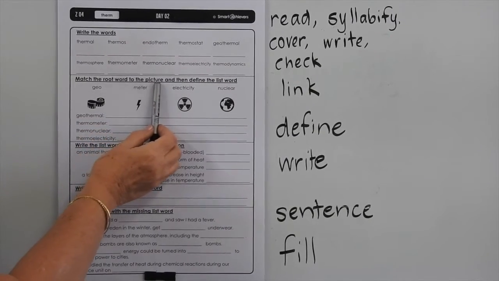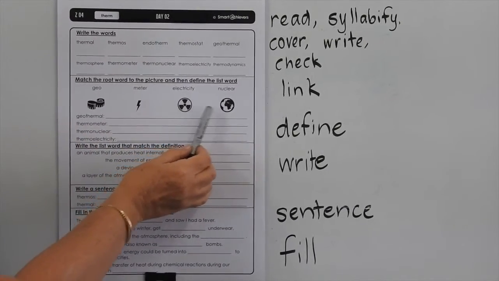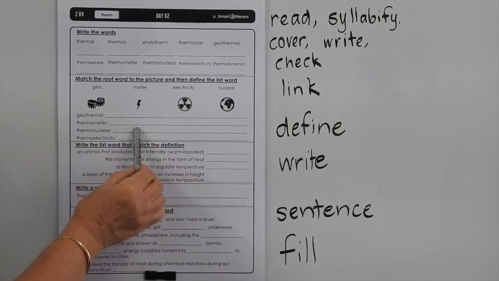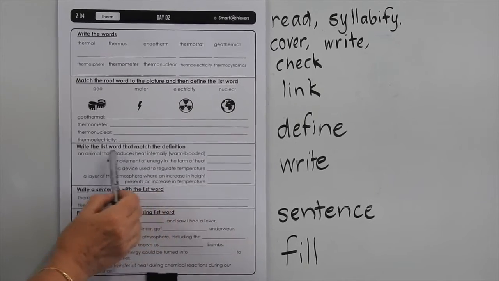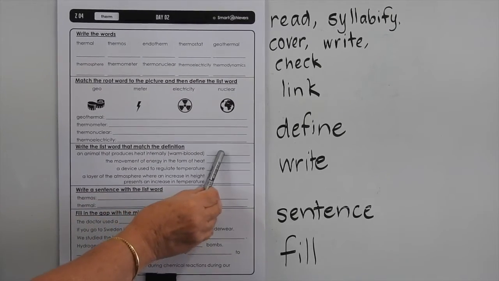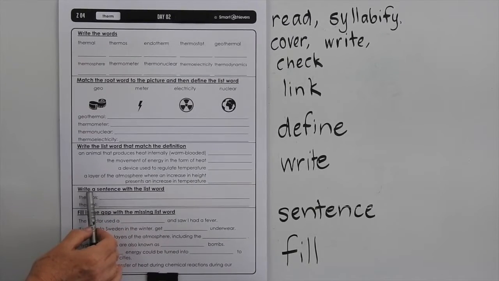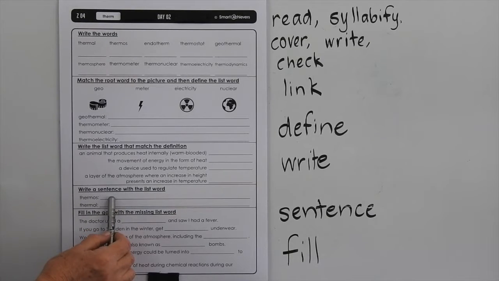Match the root word to the picture and then define the list word. So you just have to link these to the pictures given, and then we want you to actually write your own definition of each of these list words. Write the list word that matches the definition. So we've given you the definition here and we want you to write the list word. Then down here we want you to practice using these words in sentences. So we've given you two words to write in a sentence, one sentence for each word. Then fill in the gap with the missing list word down the bottom here.